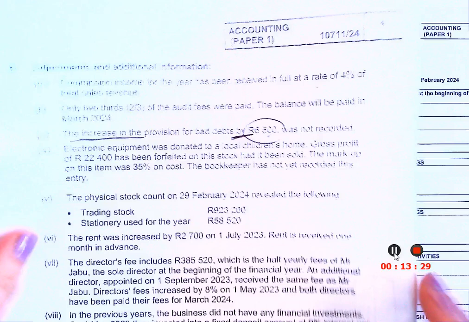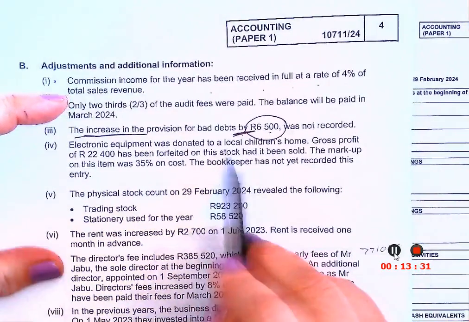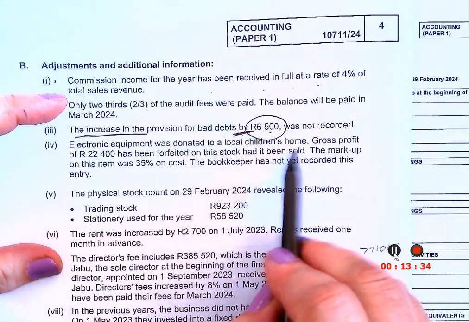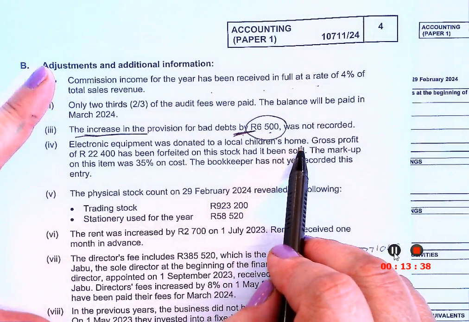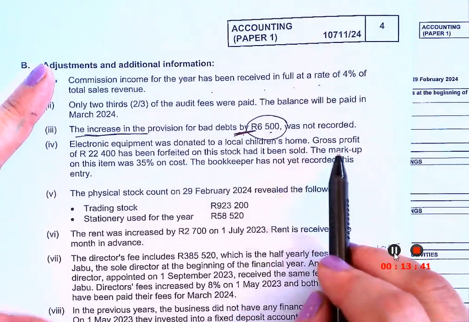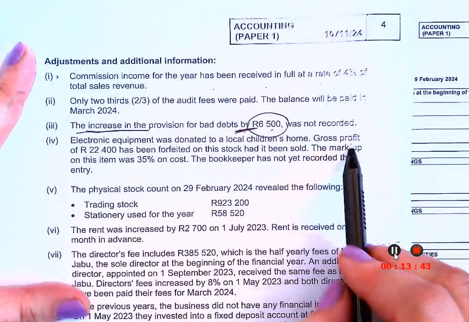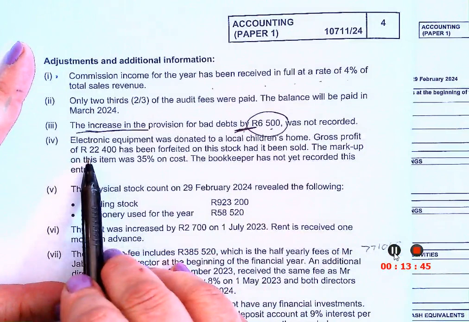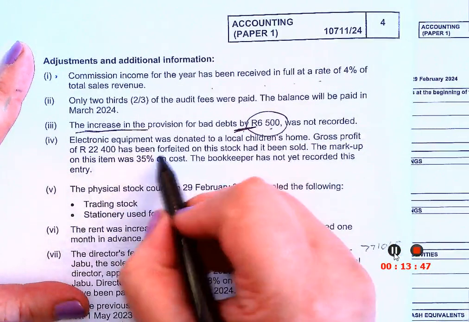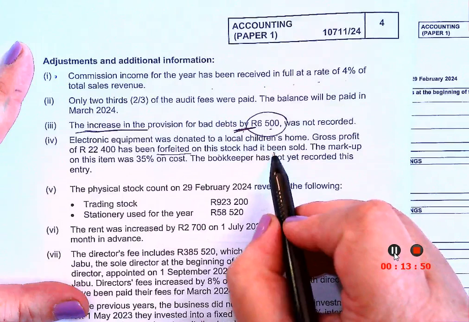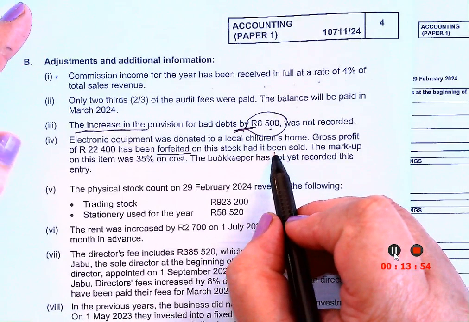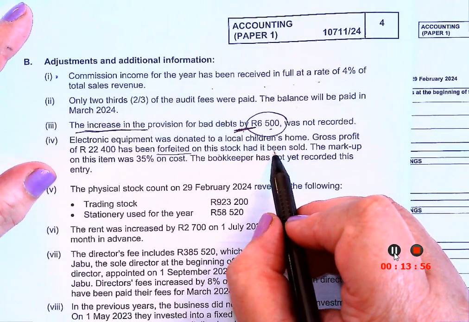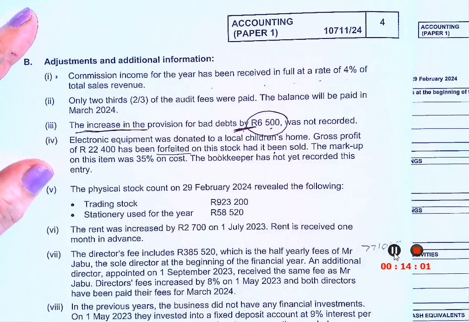They say electronic equipment was donated to a local children's home. So what is electronic equipment? It's anything from phones to computers to faxes. Oh, you don't know faxes anymore. Gross profit of 22,400 has been forfeited on the stock. If we had sold it, we would have made 22,400. The markup on this item is 35% on cost. The bookkeeper has not recorded this entry.